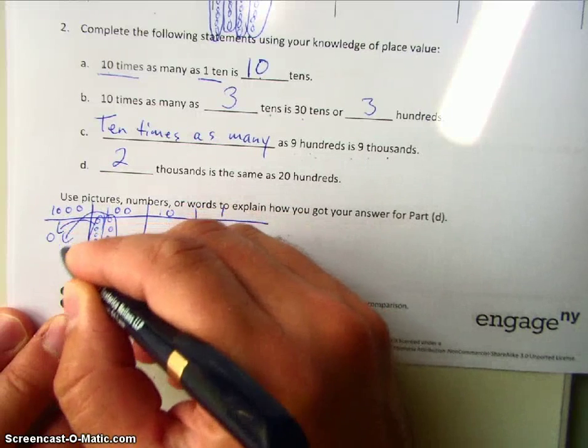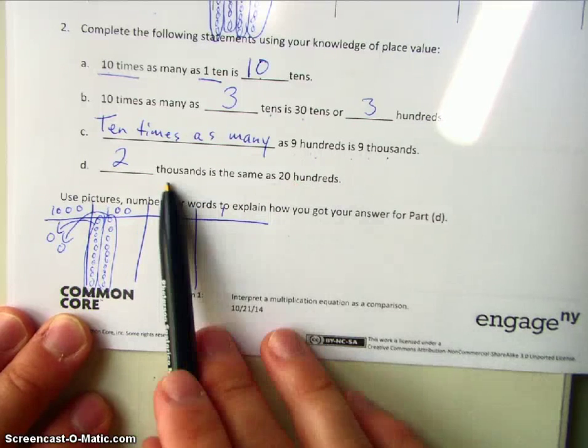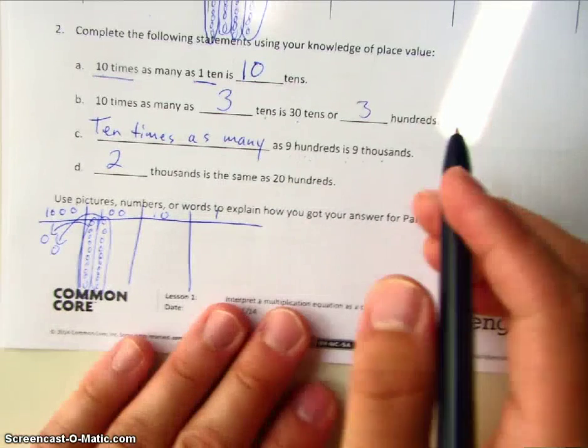So we can see now that our 20 hundreds becomes 2,000s.